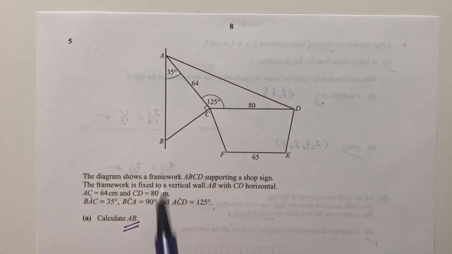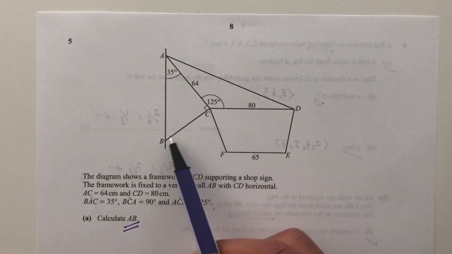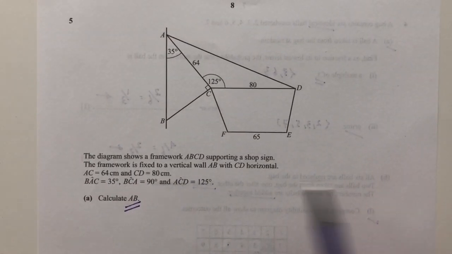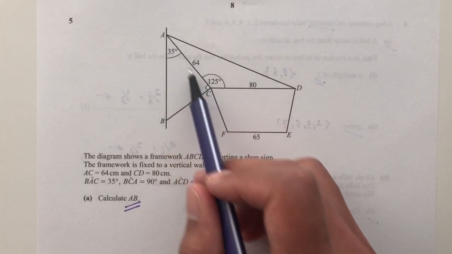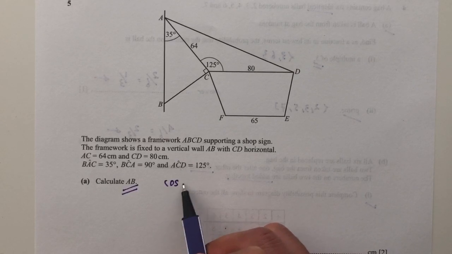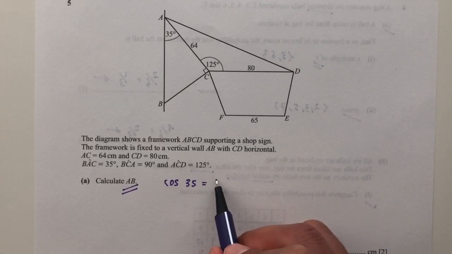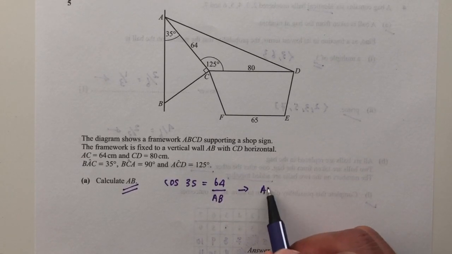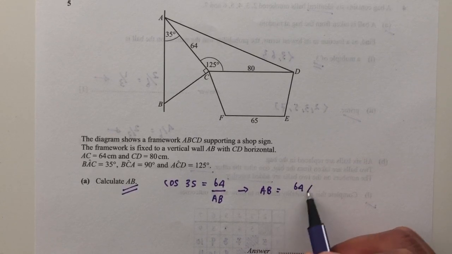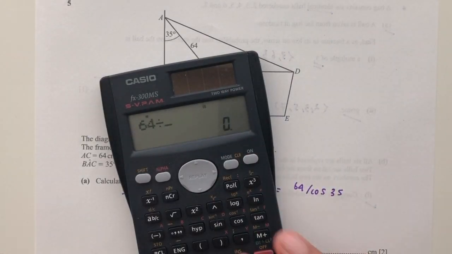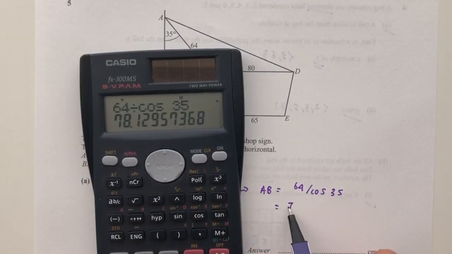Calculate this length. As you can see, triangle ABC is a right angle triangle, so we can use SOHCAHTOA. So here we know this side, it is our adjacent side, and this one is the hypotenuse. We have to use cos. So cos of 35 is 64 over AB. So from this, AB is equal to 64 divided by cos of 35. That will be 78.1. That's your length of AB.